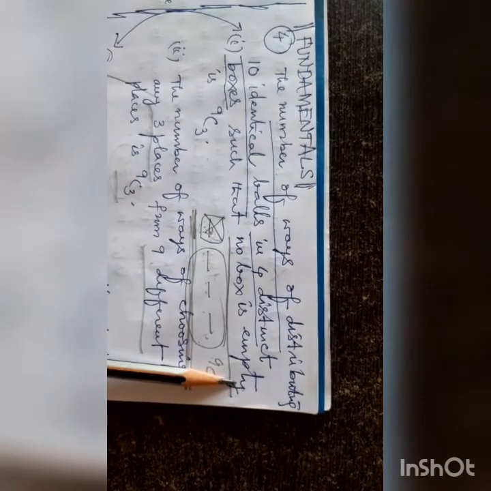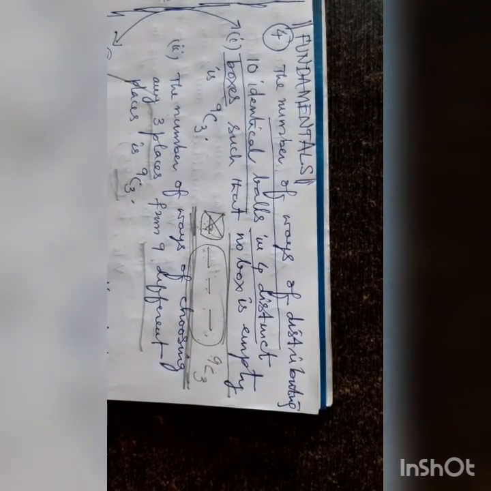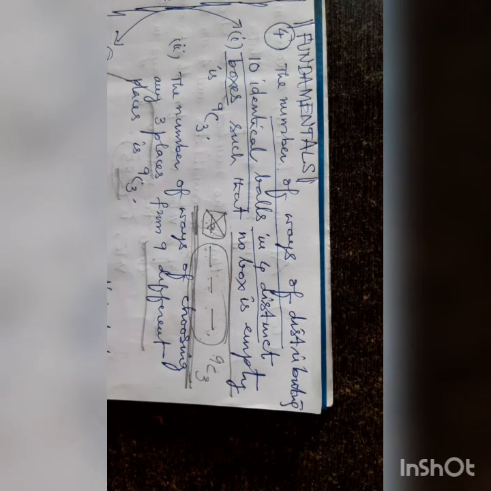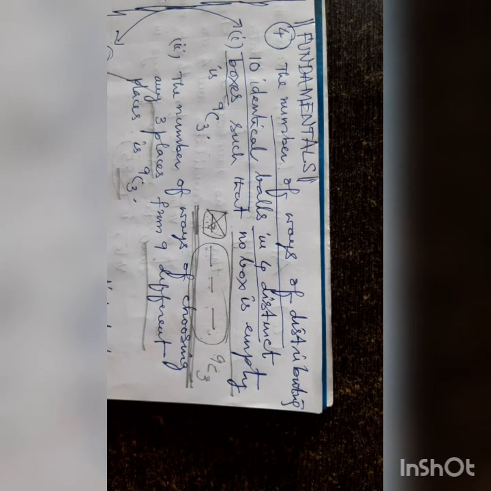Identical objects, alike objects, alike prizes, awards, at least one award, each person gets. Like that. Or no box is empty. Both have the same meaning. No box is empty, or at least one award one must get. Both have the same meaning.